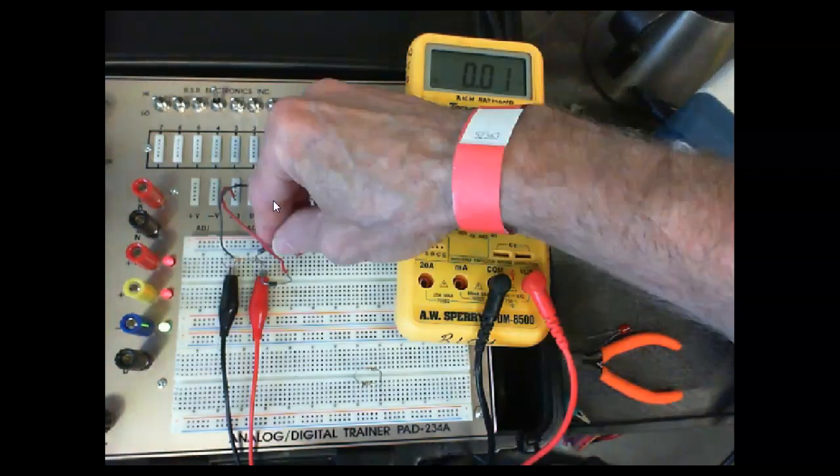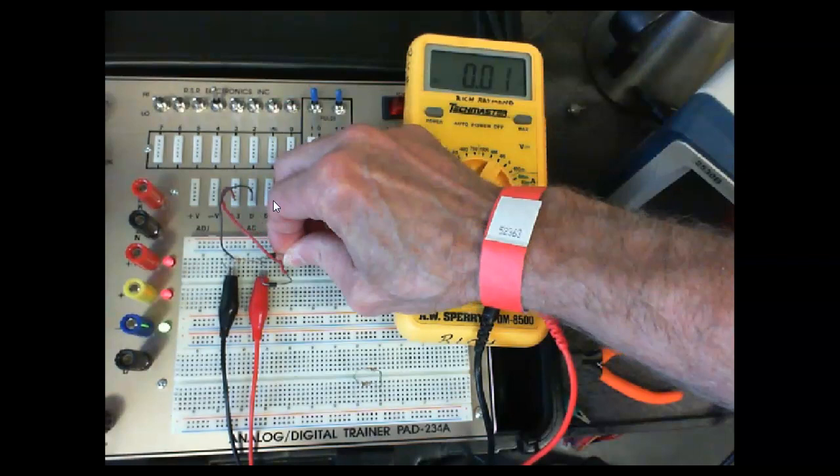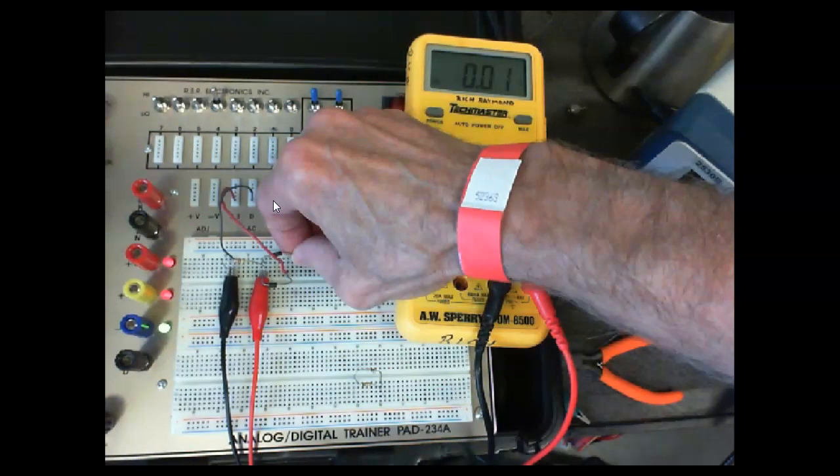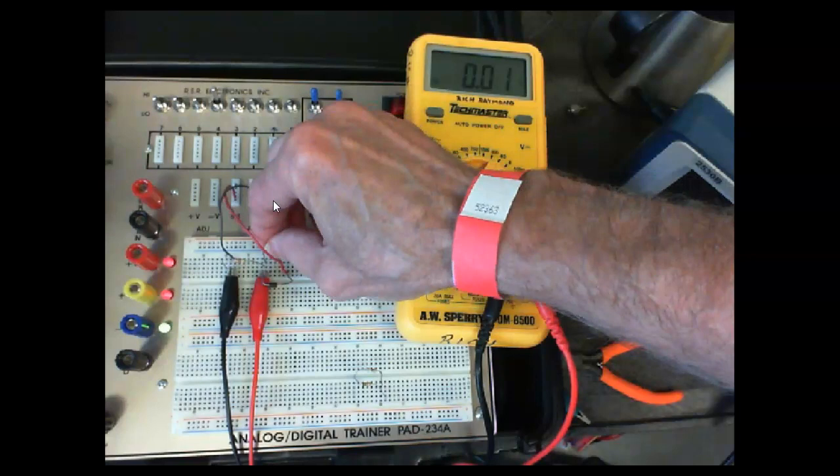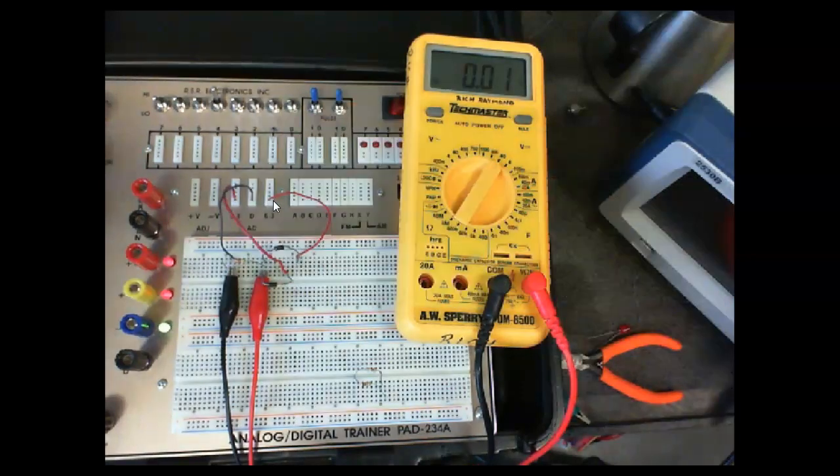The only way you're going to get an open circuit here is this. If I come over here and short one of the diodes out, that would be dangerous because that would create a short circuit. So I'm not going to do that, because that would blow the fuse in the trainer.